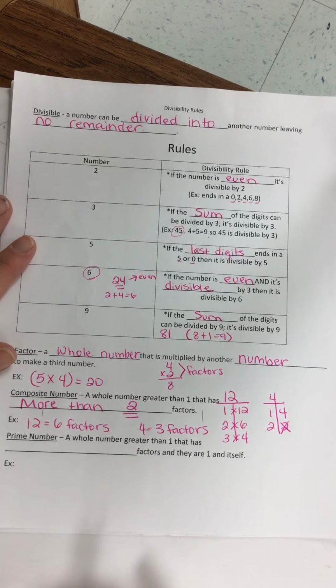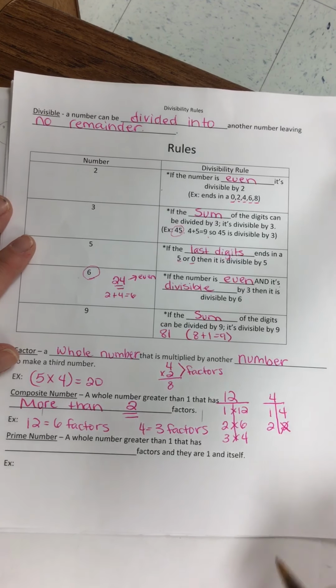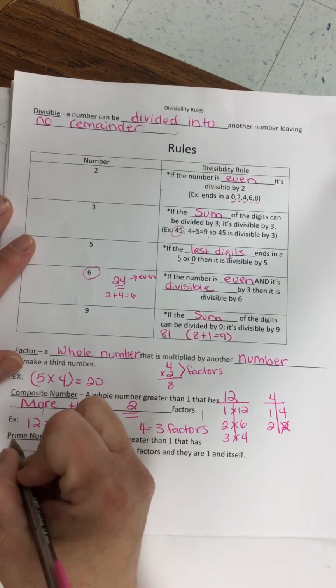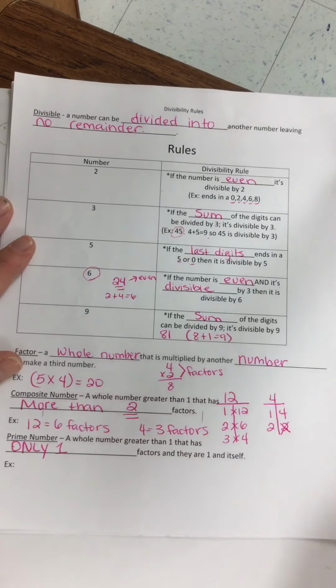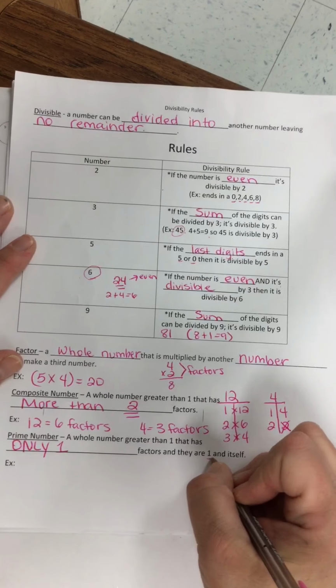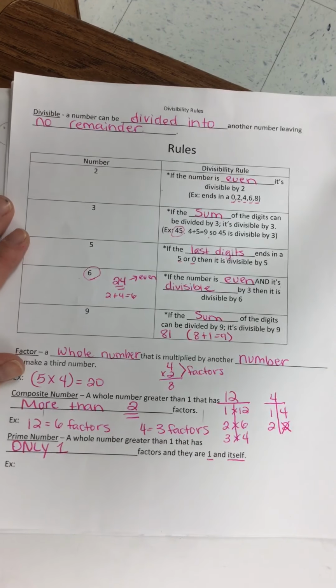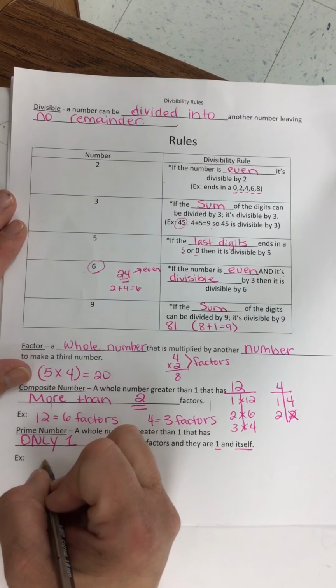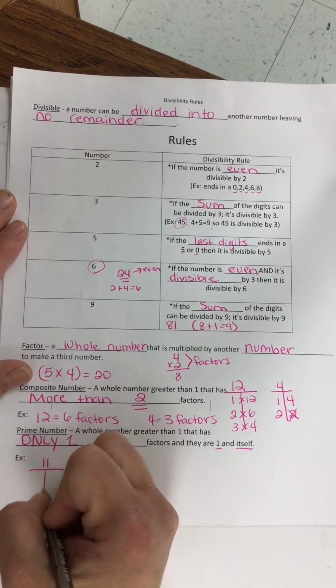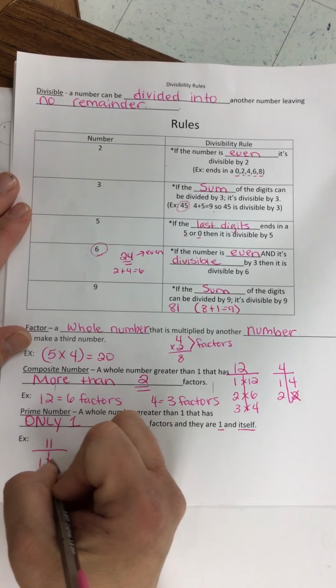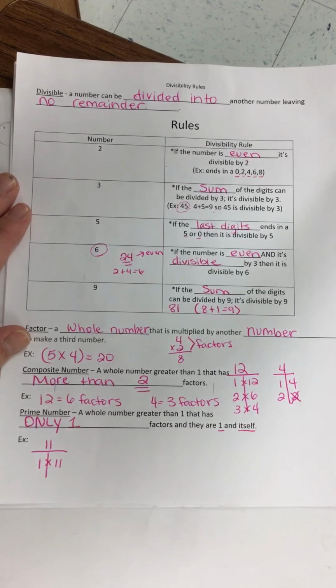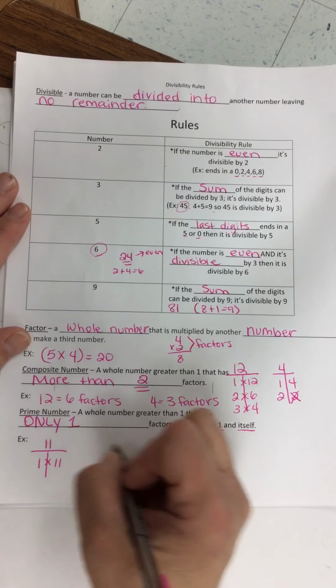Prime numbers. A prime number is a whole number greater than one that has only one factor pair. And they are 1 and itself. So for example, the number 11. The only way to make 11 is to multiply 1 times 11. Or the number 7.